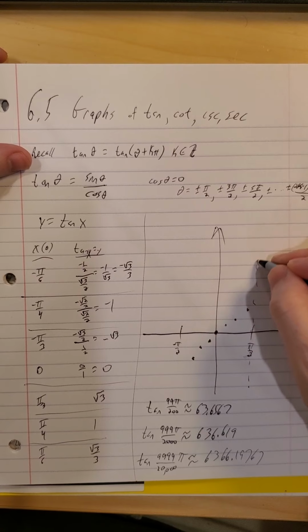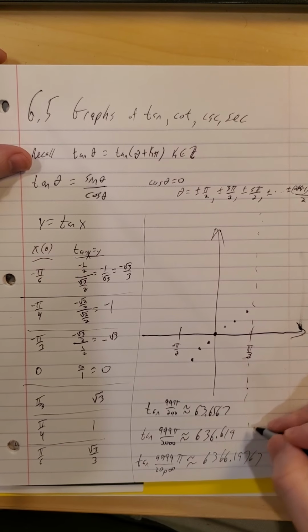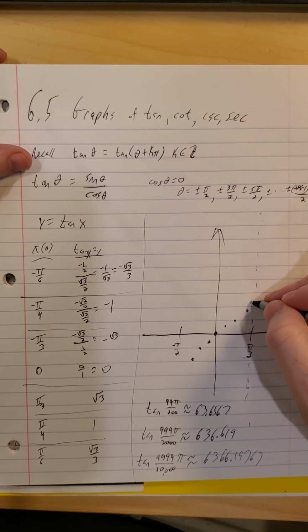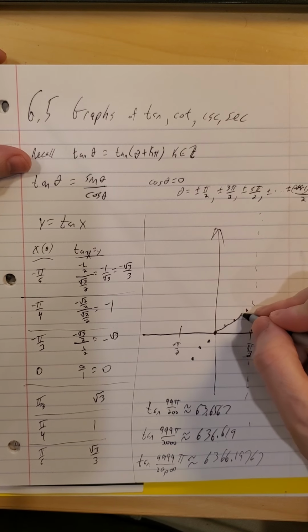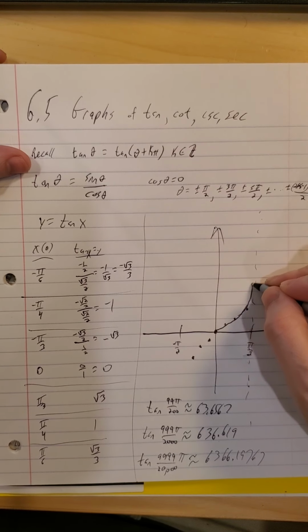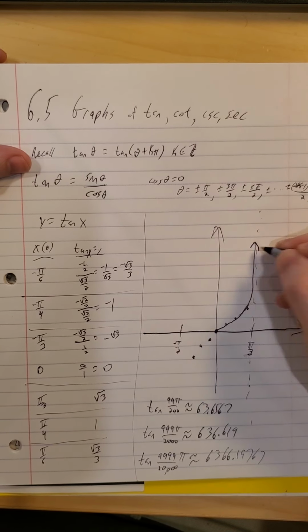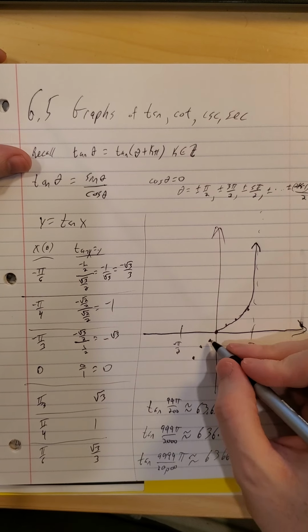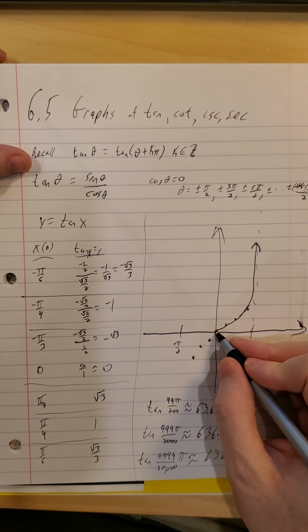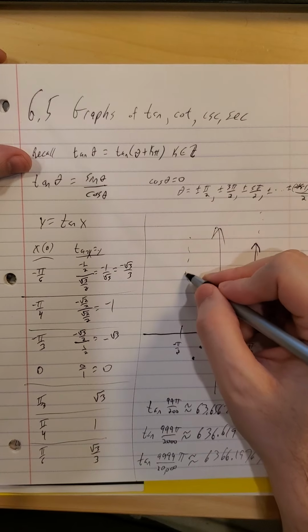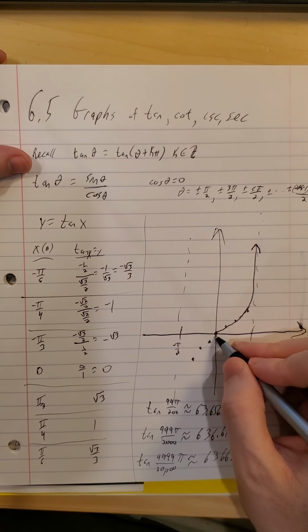You might recognize that concept as an asymptote. So we start getting very close to positive infinity the closer we get to pi over 2. Similarly here, if we just flip the sign on these, we'll start getting closer to negative infinity.